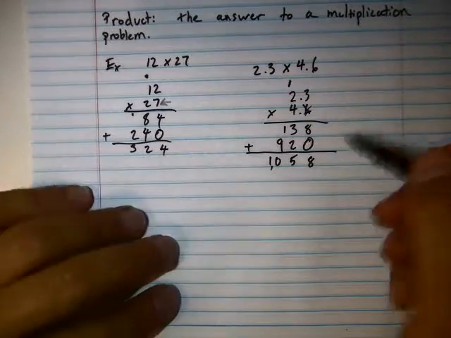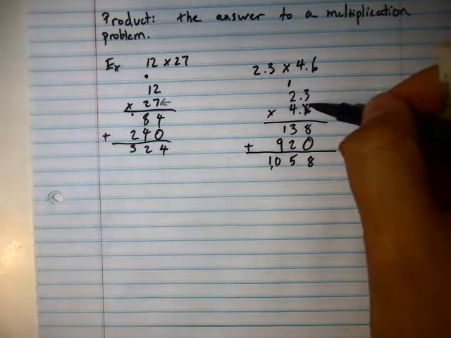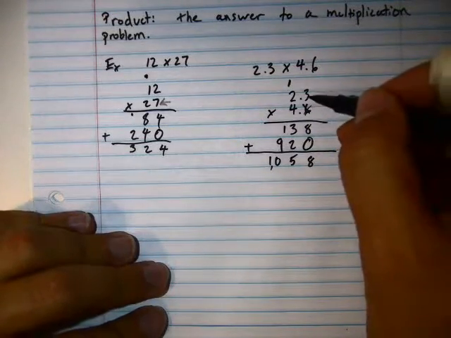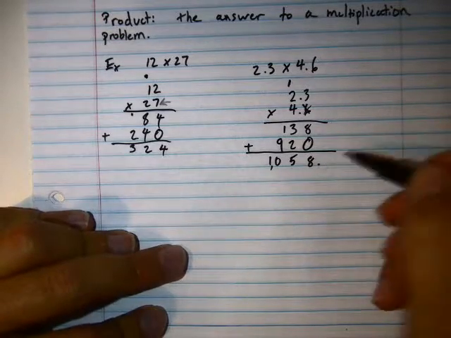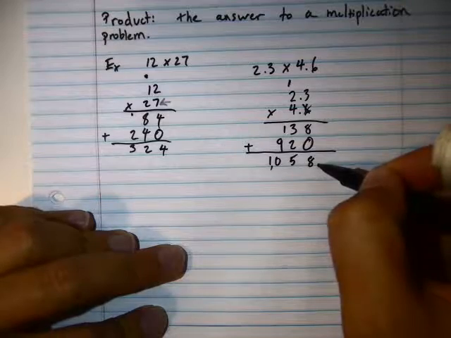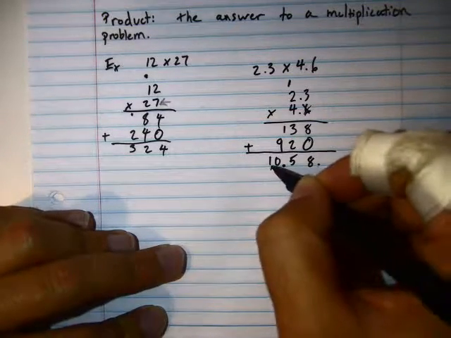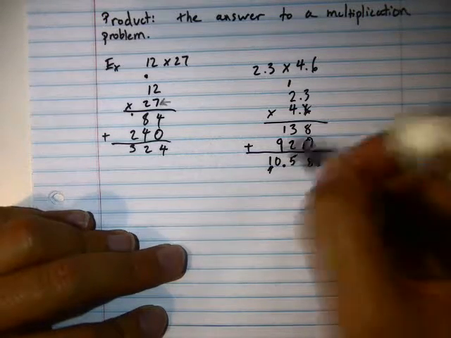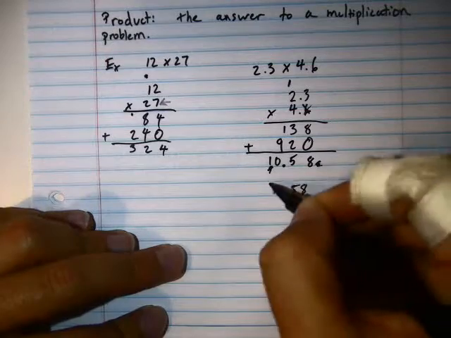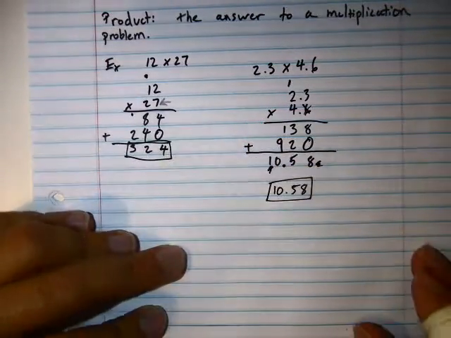But the key here is that I need to count up all the digits that are past the decimal point. I have 2 digits past the decimal point right here. That means that I need to take my decimal point, which is technically right here in this number, 1,058, and I'm going to move it 2 digits over. And I'm going to put it right here. So I'm going to get rid of that, and my real answer is 10.58. Again, it looks like I forgot to put boxes around my numbers.